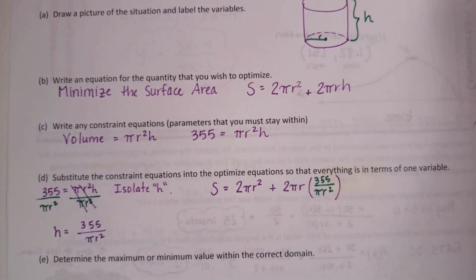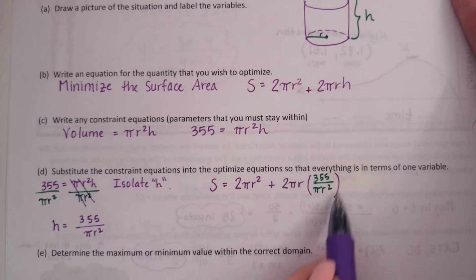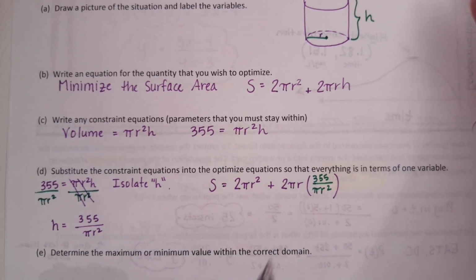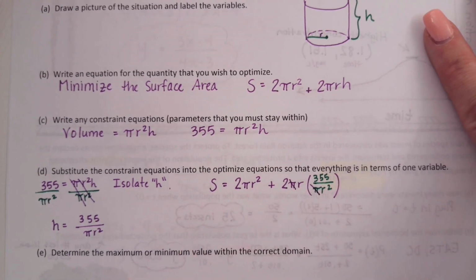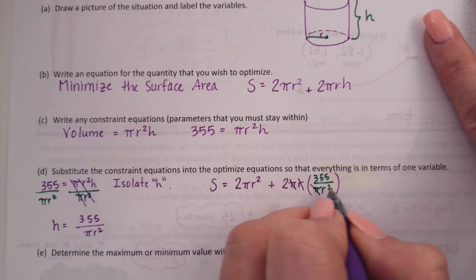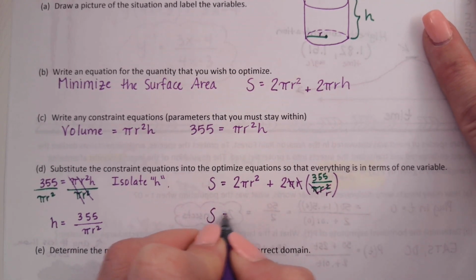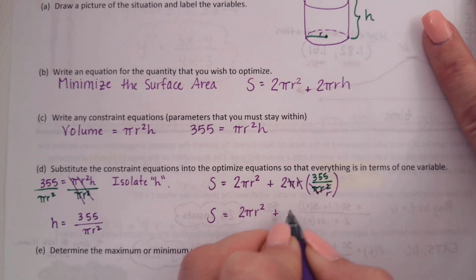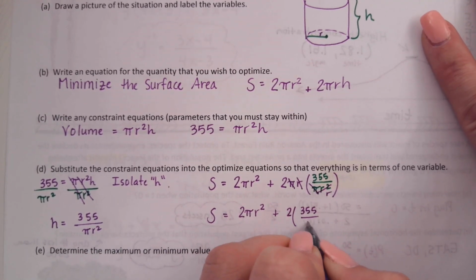Okay. Let's try and simplify what we can. This is multiplying, so things can cancel diagonally when you're multiplying. What can cancel? A pi can cancel, and what else? An r can cancel. So how many r's will we still have on the denominator? 1. So I'm going to have 2 pi r squared plus 2 times 355 over r.